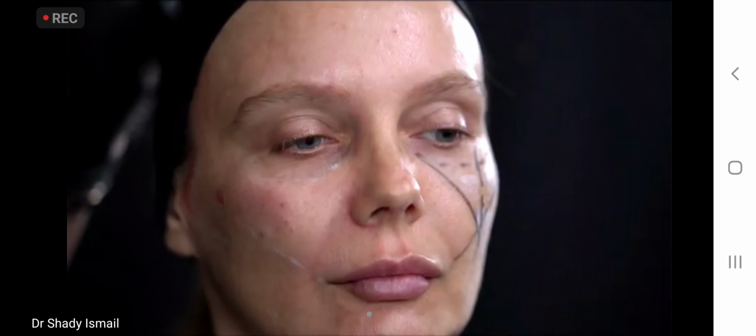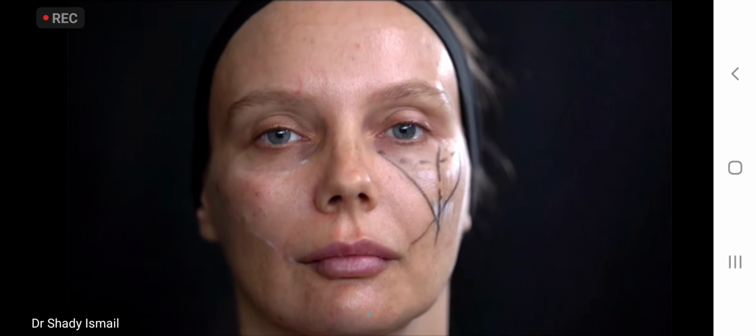Okay. And you used the RHA4 product, and you mentioned how versatile it is both for the deep and also for the superficial compartments.